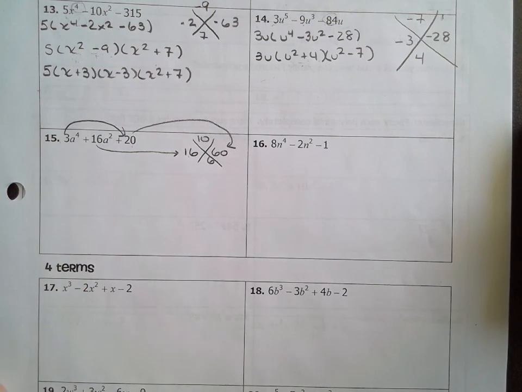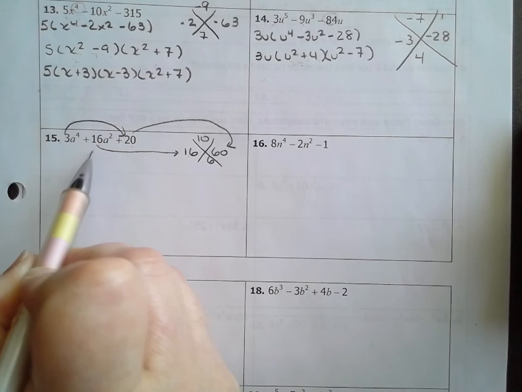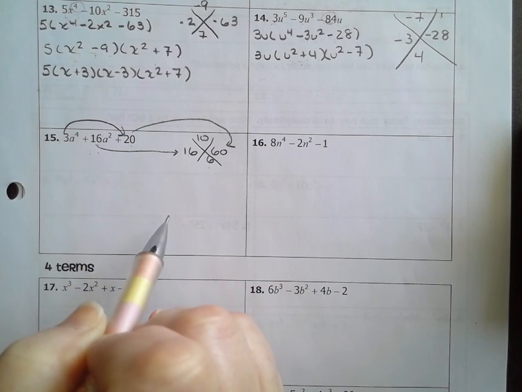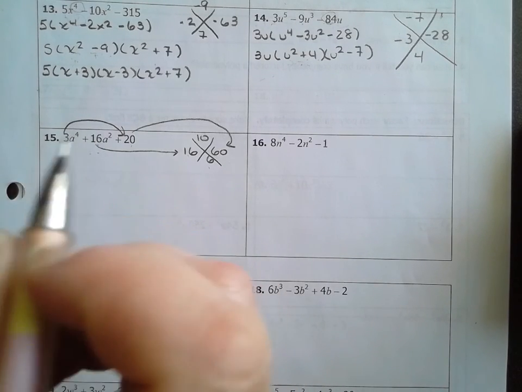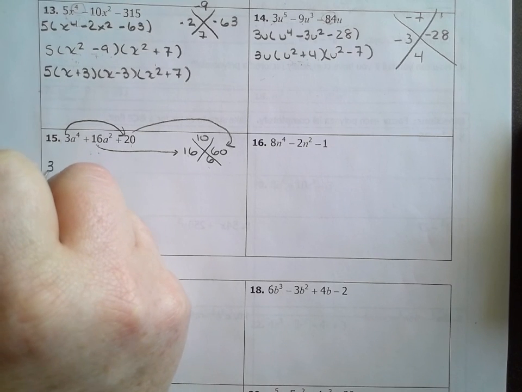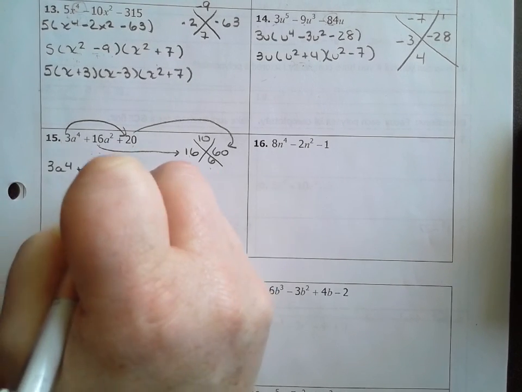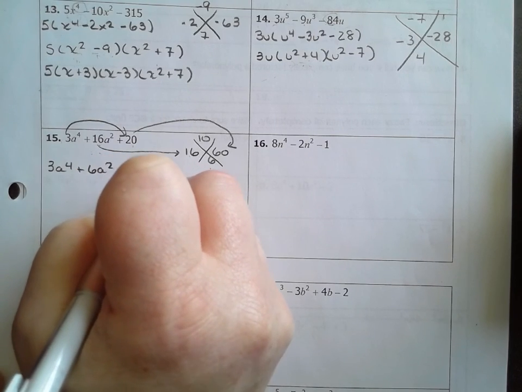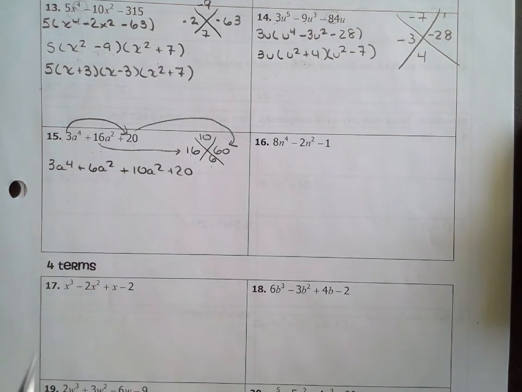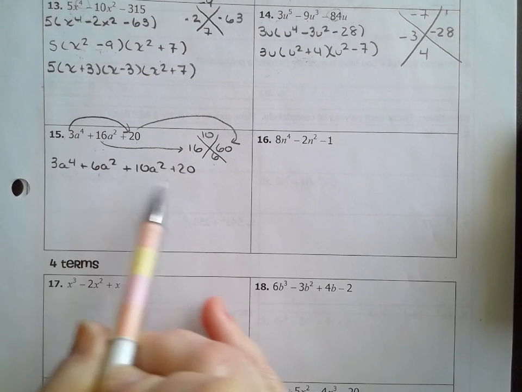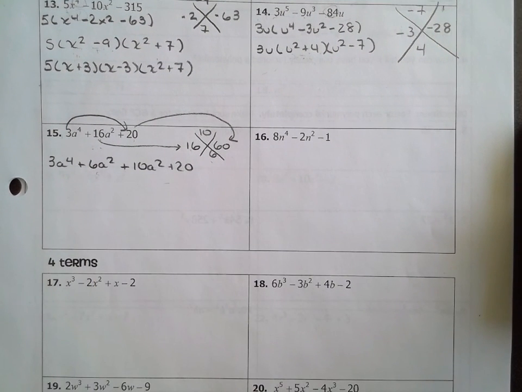Okay, so what happens is now I turn this middle term into two separate terms. So I'm going to have 3a to the 4th plus 6a squared plus 10a squared plus 20. Now it doesn't matter if I put the 10 first or the 6 first. It really doesn't. So don't stress about that.